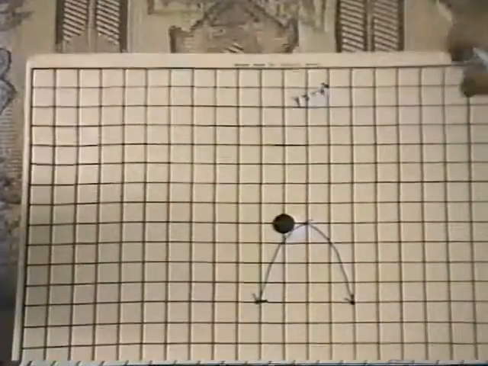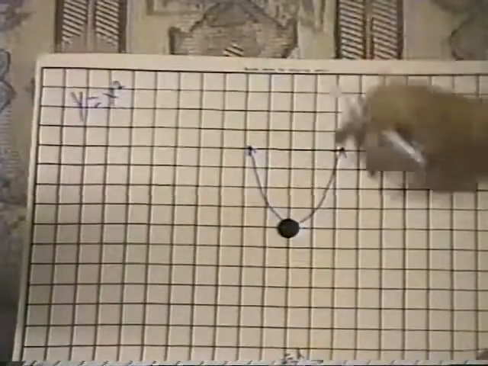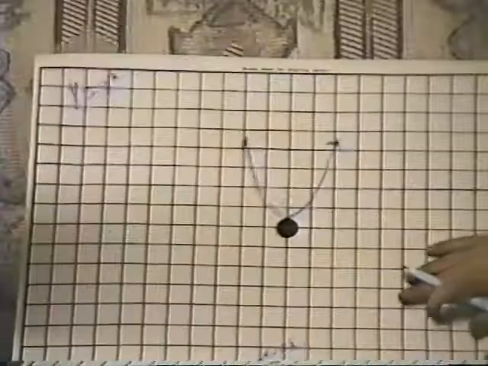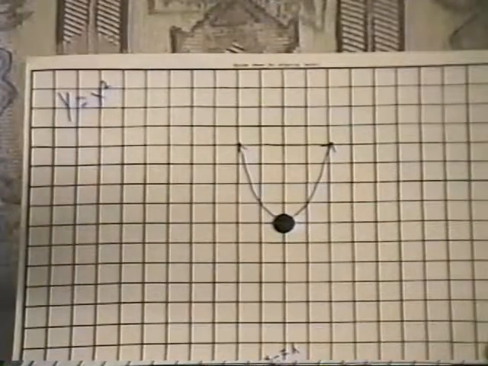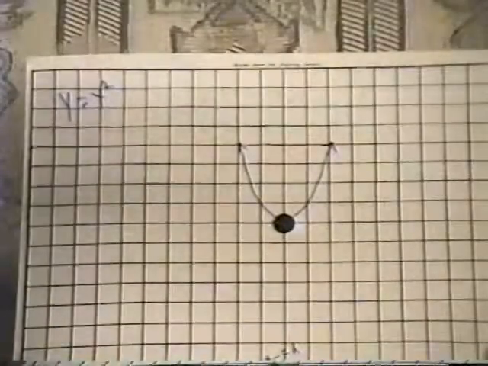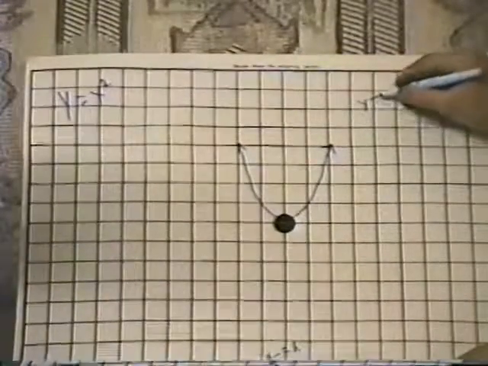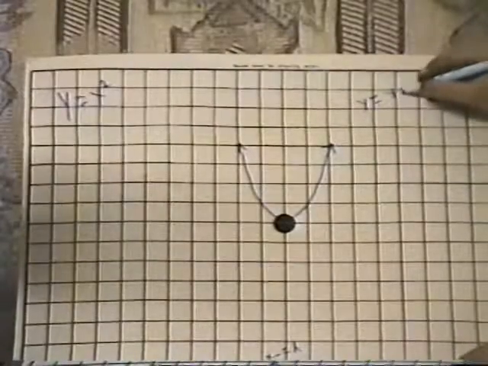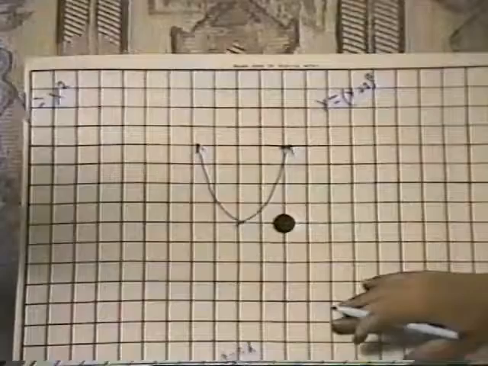Well, what if we took this original x squared parabola and we moved it, say, 2 to the left? To do that, y equals x plus 2 squared. To the left.